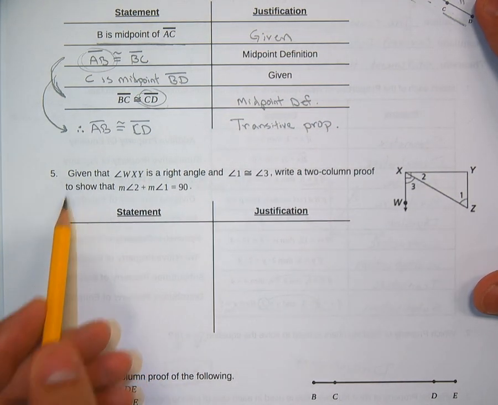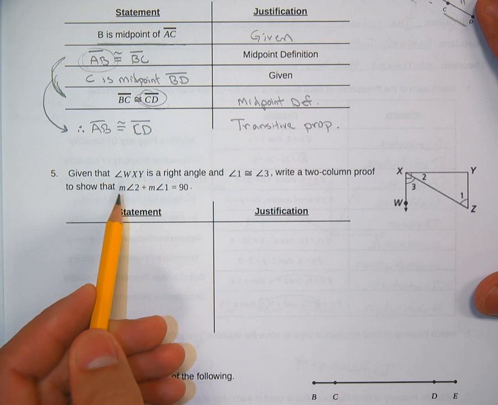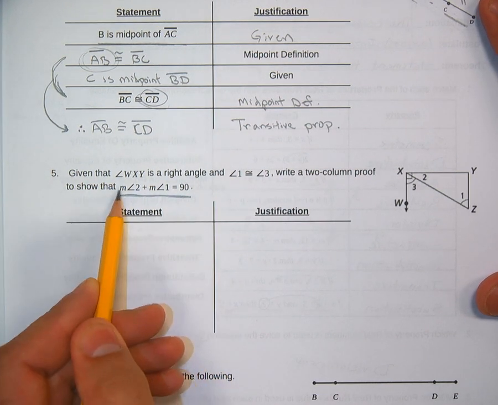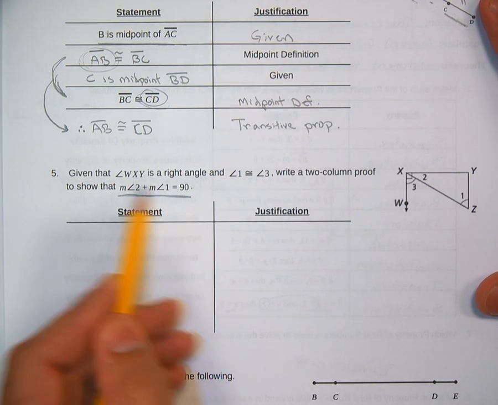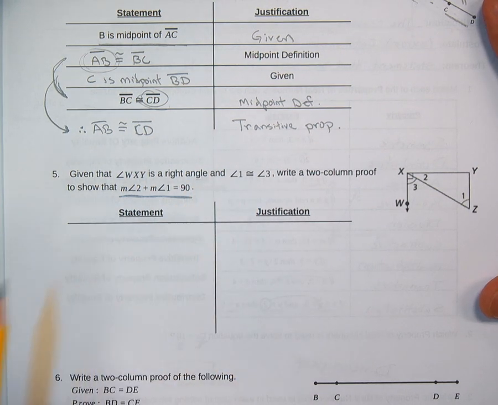So if you want to, you can go ahead and pause and try to go through and prove that the measure of angle 2 plus the measure of angle 1 is 90 degrees, given this information. If you want to, go for it.